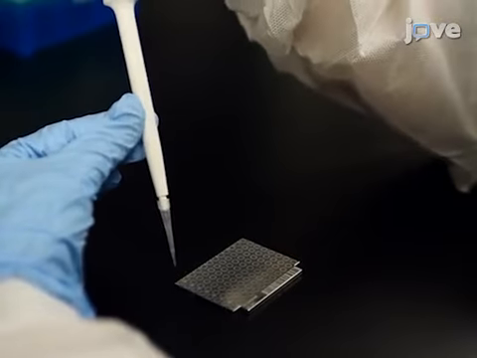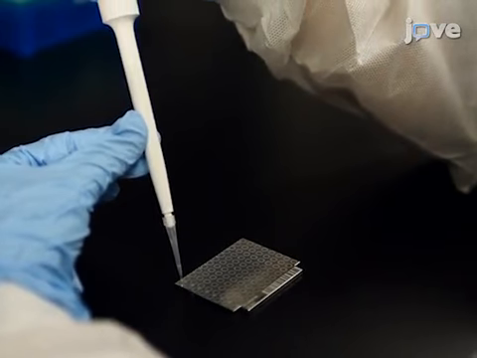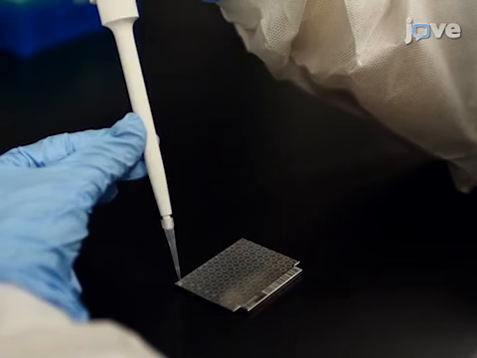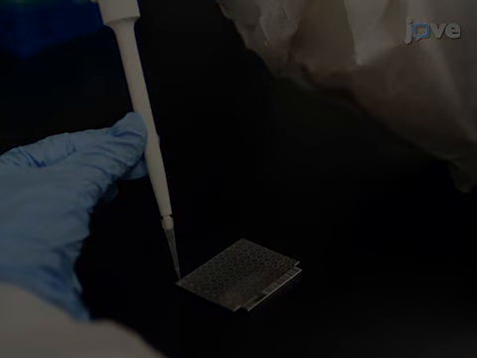Begin this procedure with deposition of 1 microliter of protein extract containing no viable cells onto a stainless steel MALDI target.